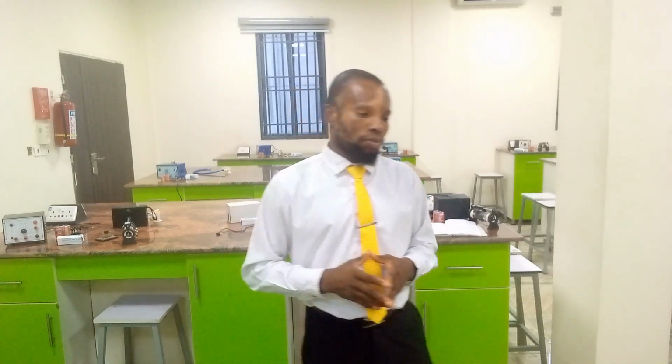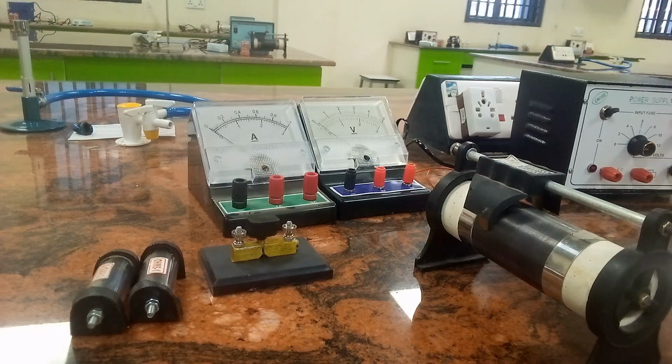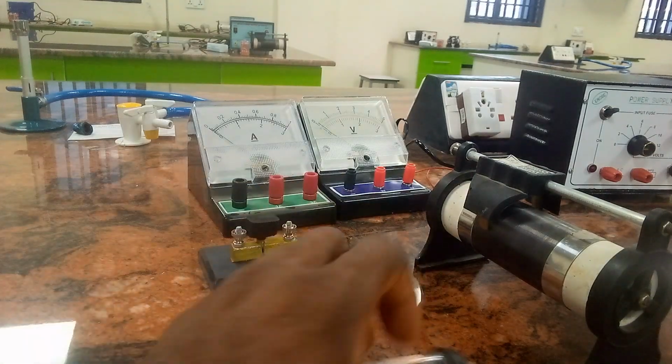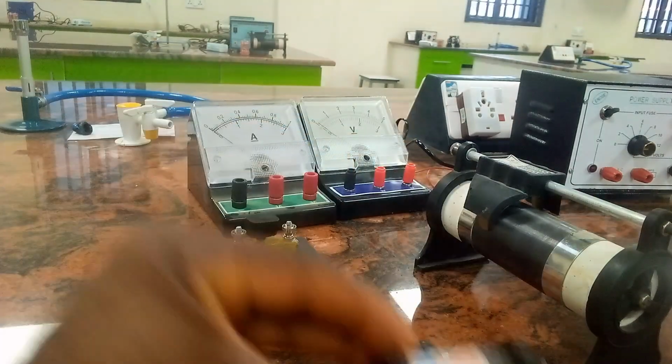Next I will be showing you the simple apparatus that is needed to carry out this procedure. To find the combined resistance, the following are the apparatus that we need. First, we need two known resistances. In this practical, we are going to be using two 1 ohm standard resistors.